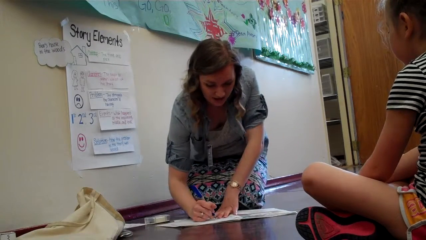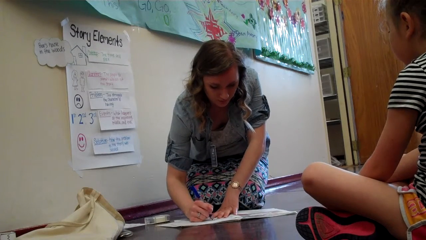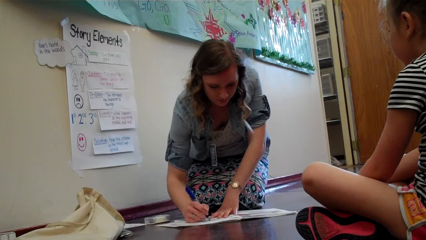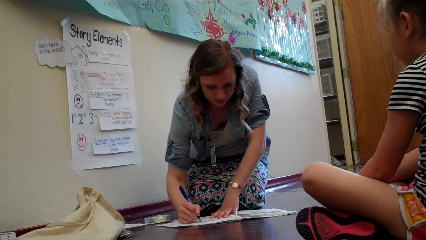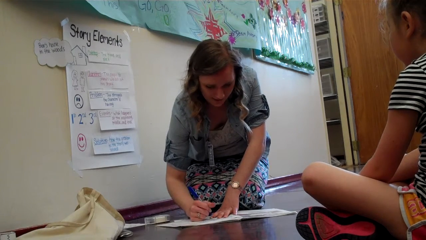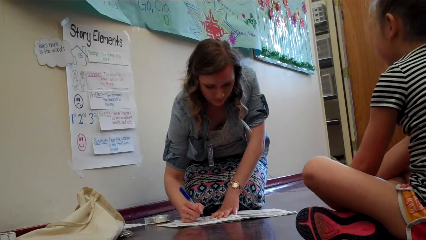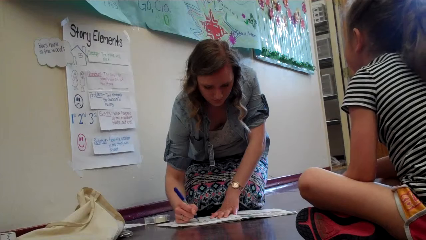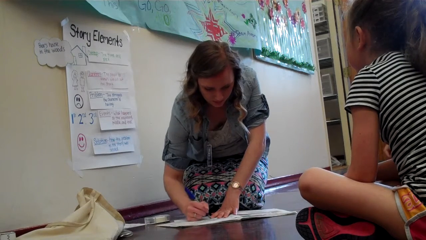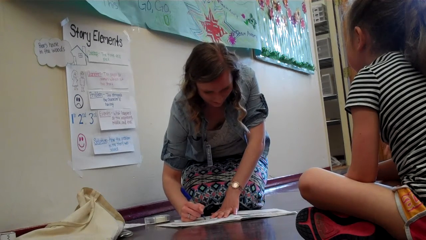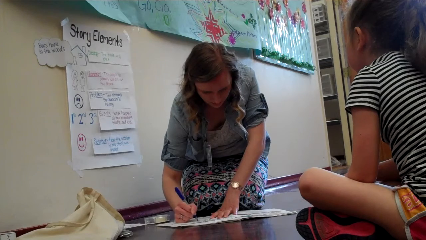Our characters, we might need to add some more characters later. But for now, we have Goldilocks. We have Mama Bear. Papa Bear.